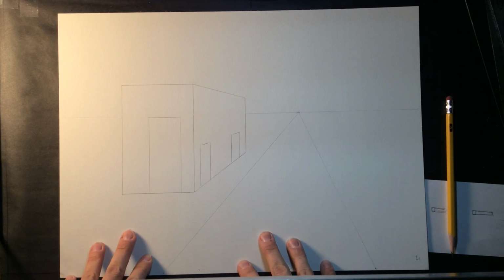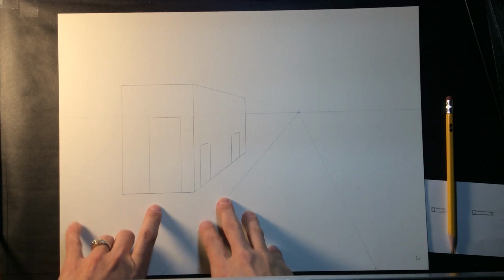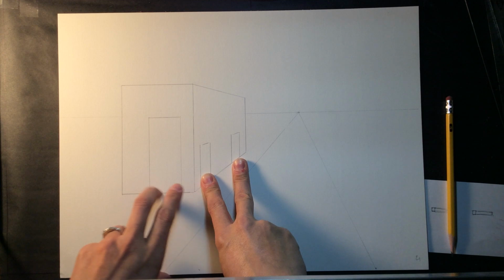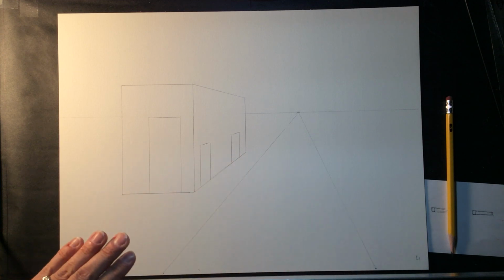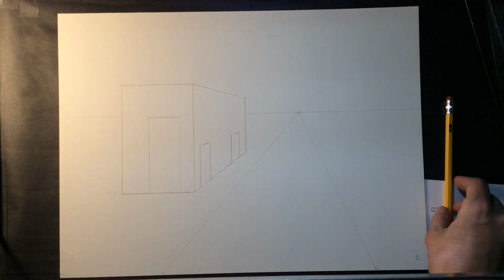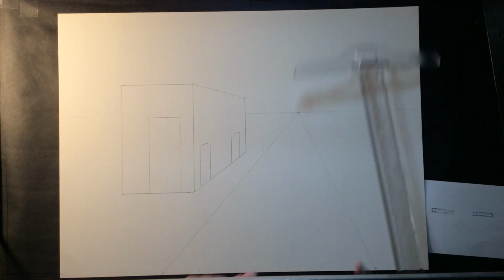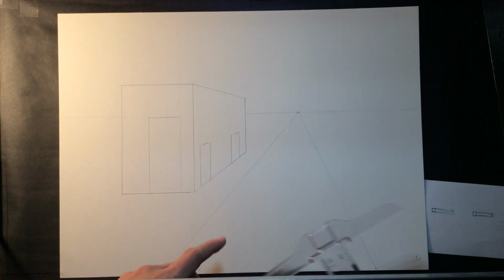If we look at the building that I drew already, we see that the doors on this wall and the door on this wall don't make any sense at all. Proportionally speaking, they do not look like they belong to the same building. So I'm going to show you a really easy trick to make sure that your proportions are matching up. So if I could get all eyes up on the screen, I would appreciate that.